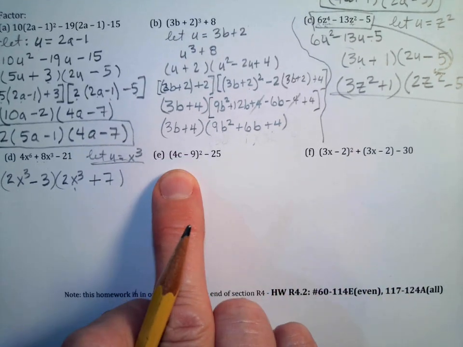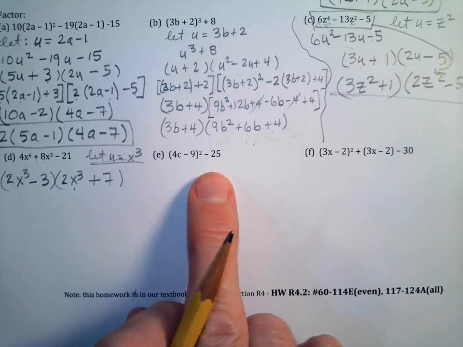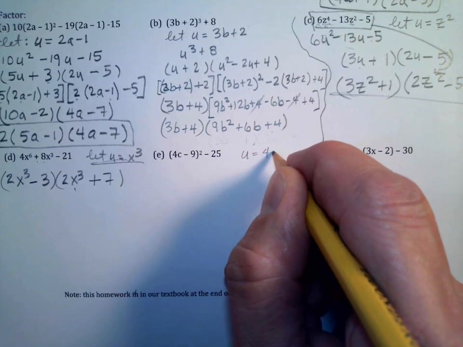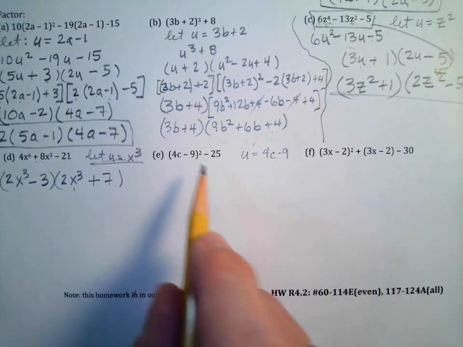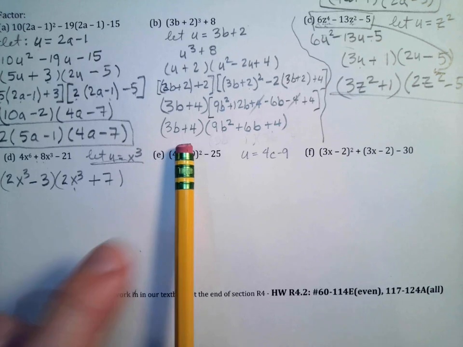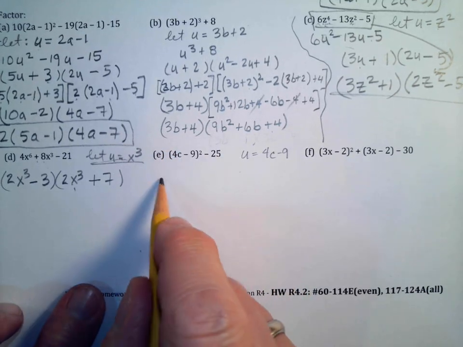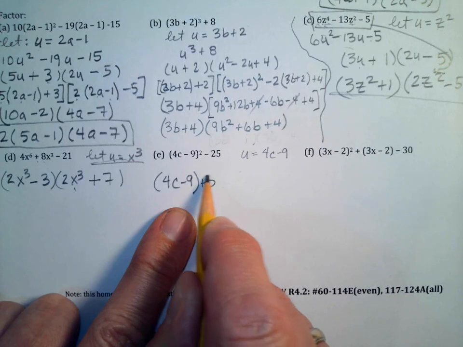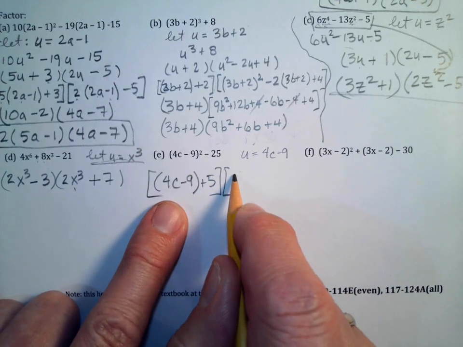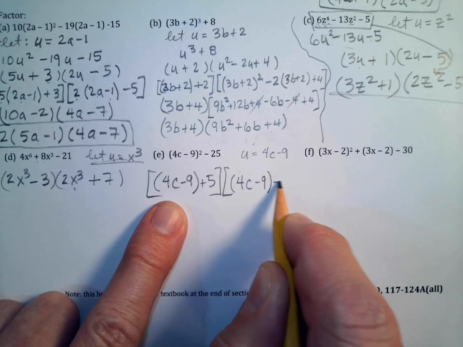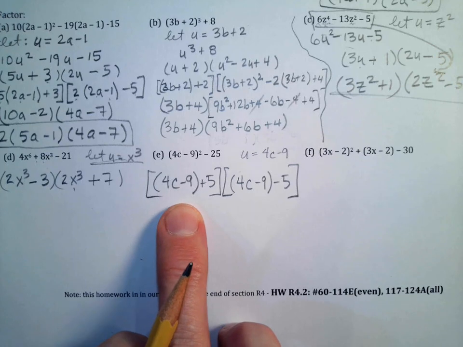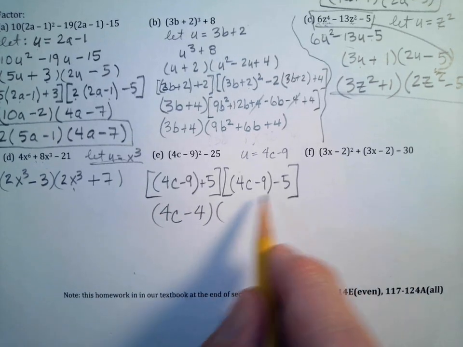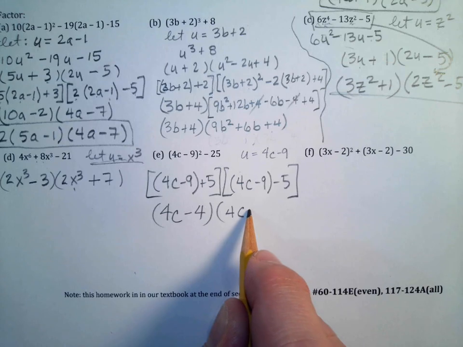All right, this one, if you feel comfortable, it's something squared minus something squared, right? So that's a difference of squares. If you need to do a substitution, that's fine. Say let u equal 4c minus 9. But if you can think about it as just this is something squared minus something that's squared. So it's the square root of the first, which is 4c minus 9, plus 5. And then the square root of the first, 4c minus 9, minus 5. All right, and then we would just want to simplify inside here. So that's 4c minus 4, and 4c minus 14.